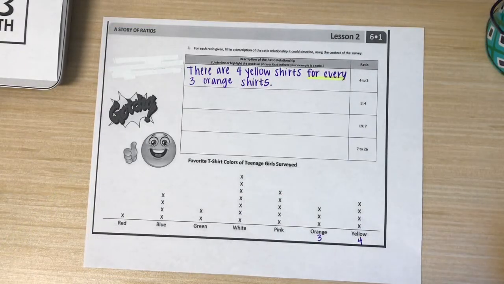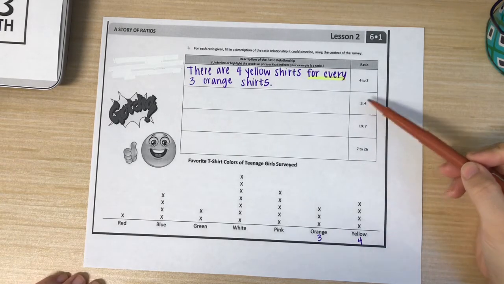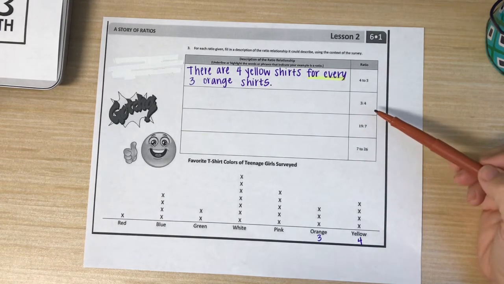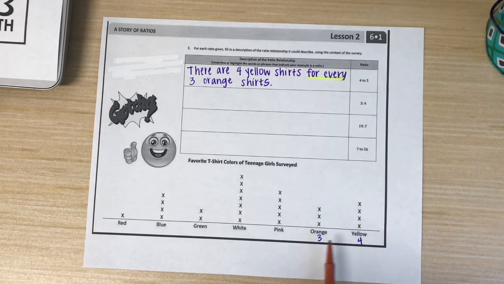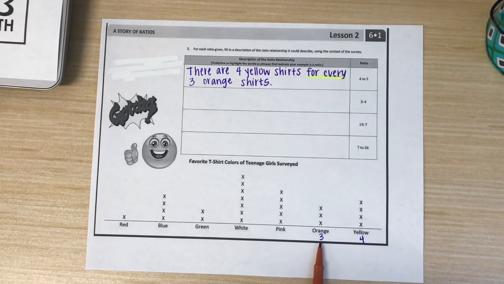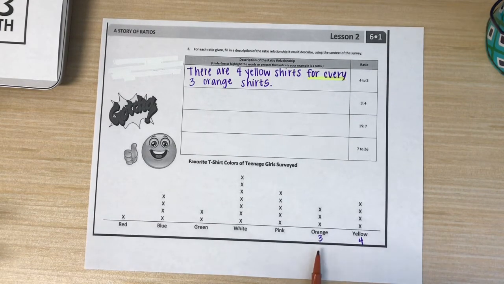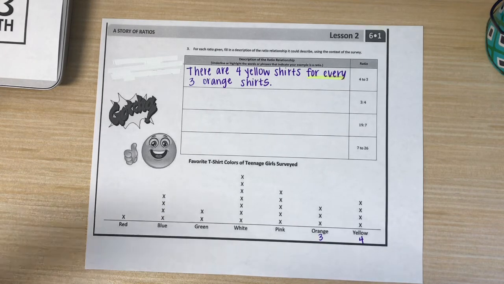Okay, for the next one, I'm looking for what they could be talking about when they're describing a ratio 3 to 4. I recognize those numbers. We just used those numbers. We know orange has 3 shirts preferred and yellow has 4 shirts preferred. So I'm going to be using those same colors in this relationship.